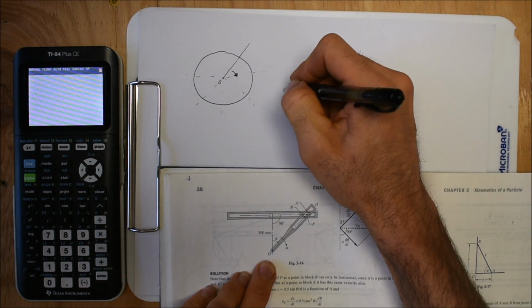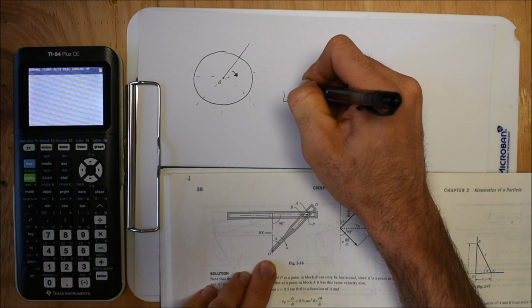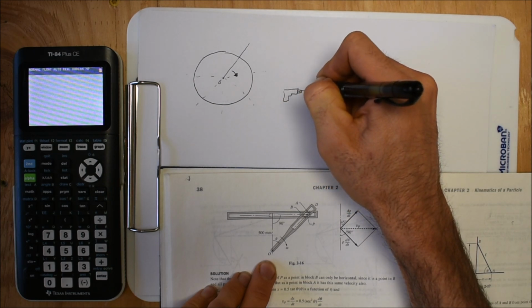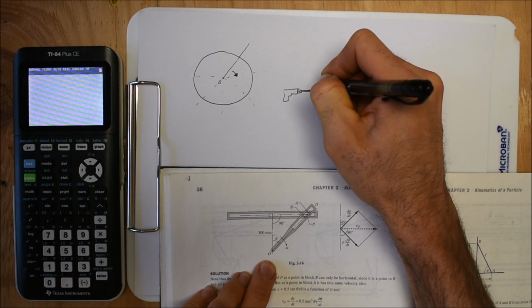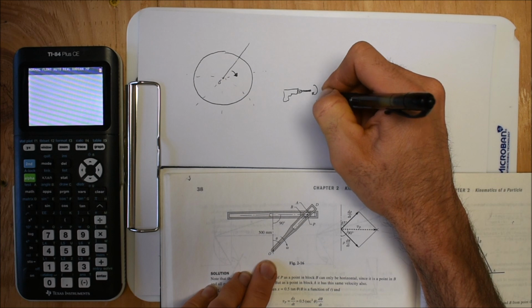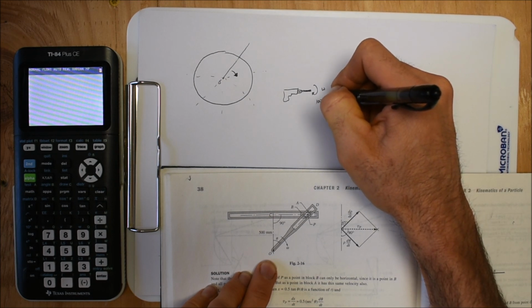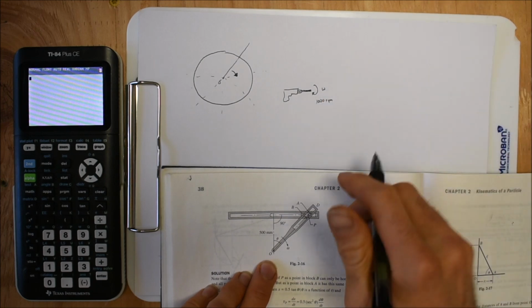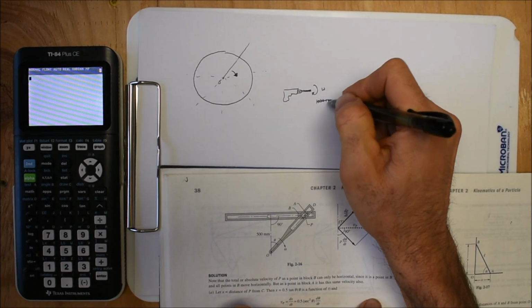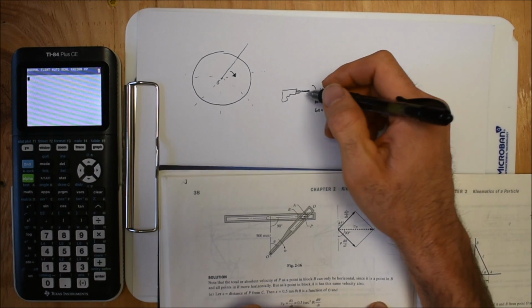So if we have a drill gun, and it's spinning, guess what? It's spinning at a constant speed. Let's just say it's 1,000 RPM. Let's say it's 6,000 RPM. Whoa. That's a big drill.